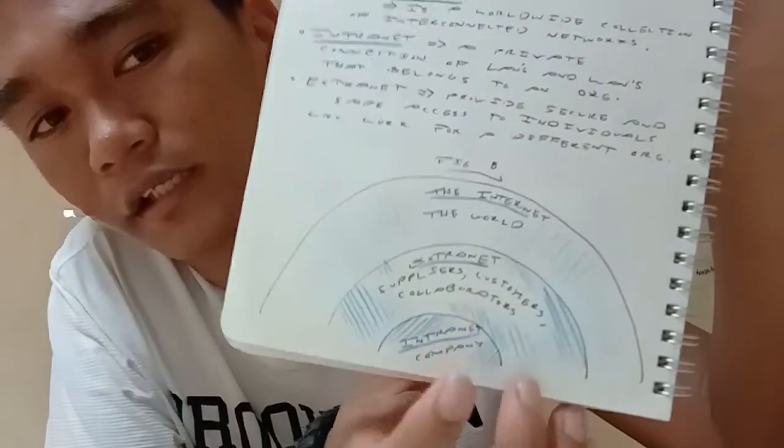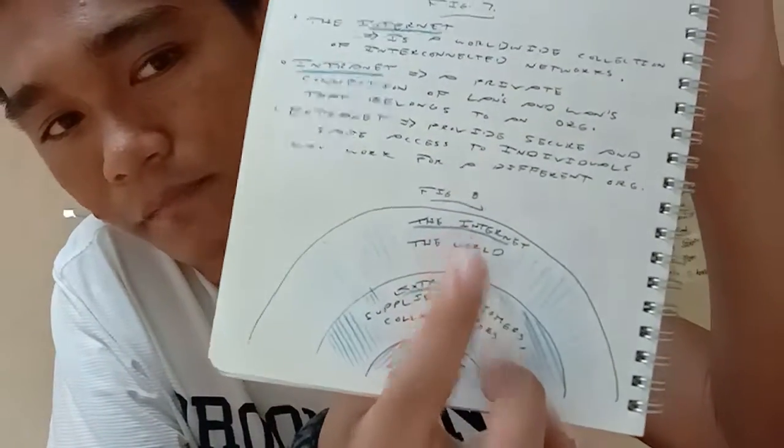And lastly is the internet. It is spread throughout the world. Right? So this is the figure right here: the intranet, extranet, and the internet. Okay. Next are the connection options.